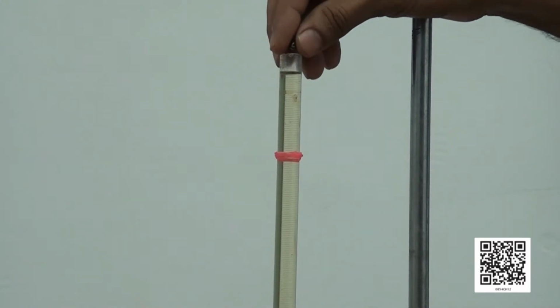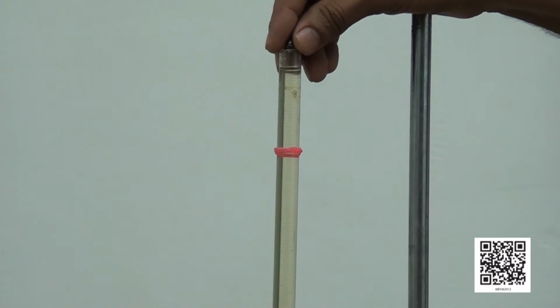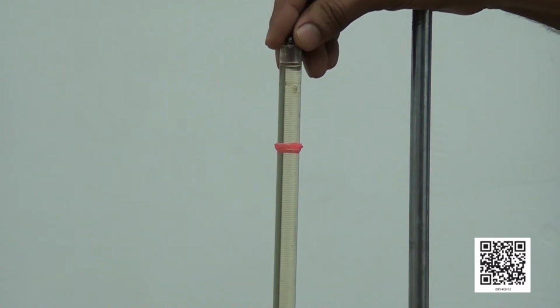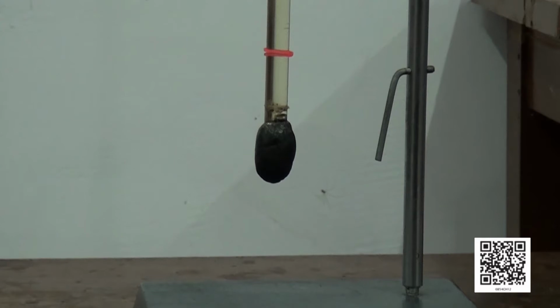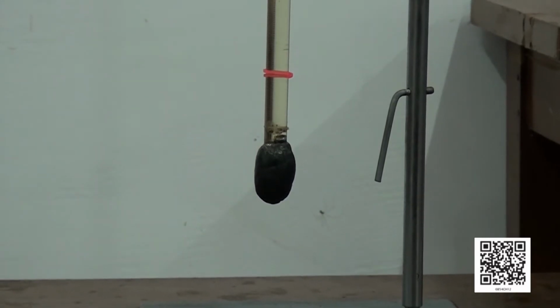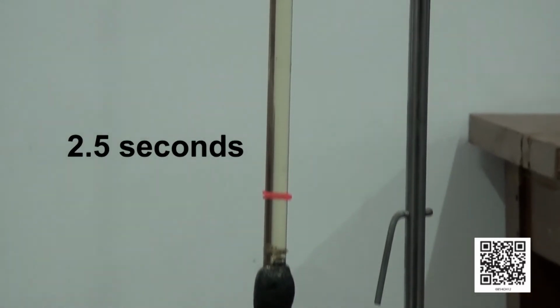Okay, let us start this. Now I drop the ball, and the time is measured to be 2.5 seconds.